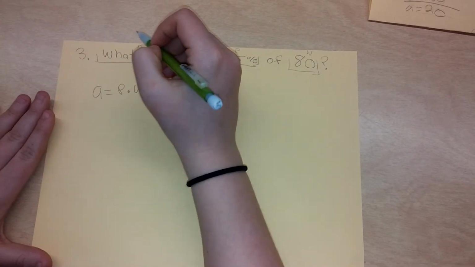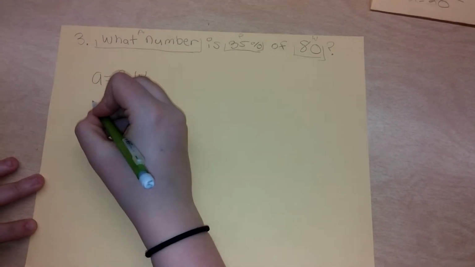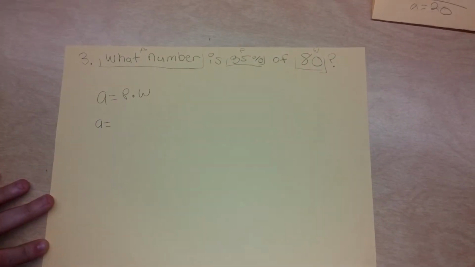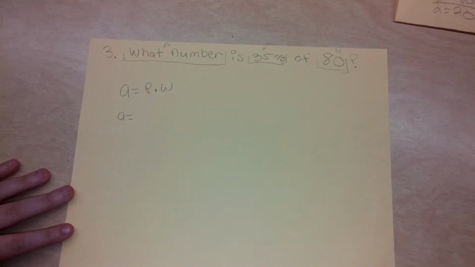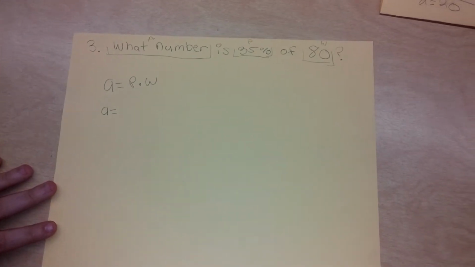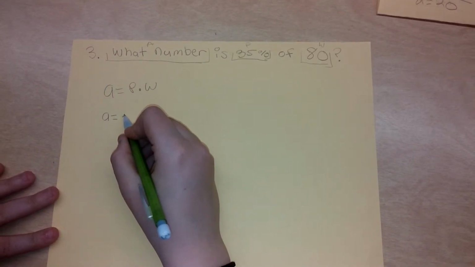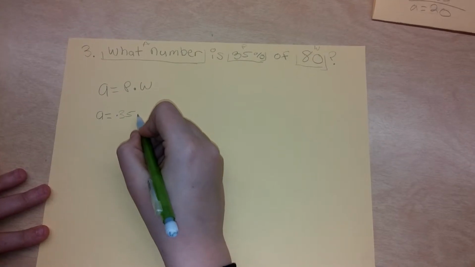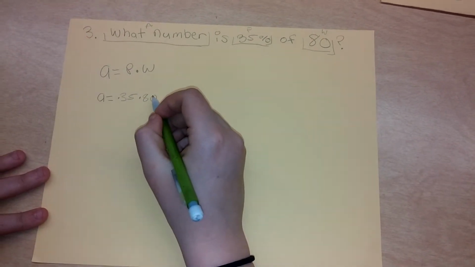The part, okay. Since we don't know the part, we write A equals, and then we know the percentage, and if we make it a decimal, we move it twice to the left, and then it would be 0.35, and then you do multiplied, and the whole is 80, so you do 80.